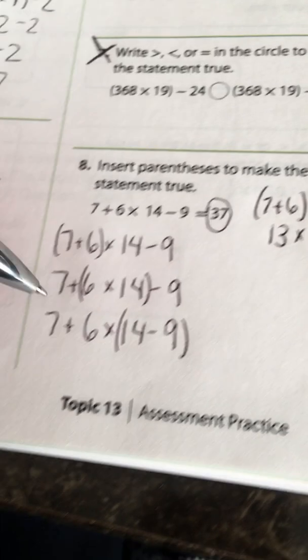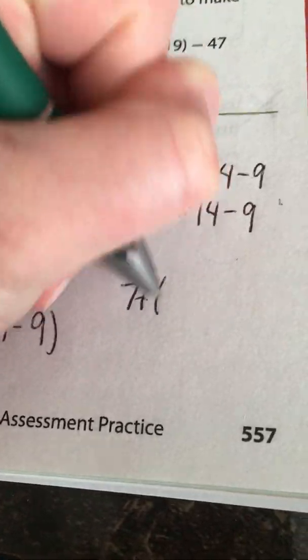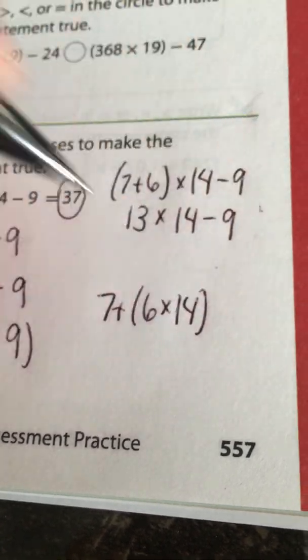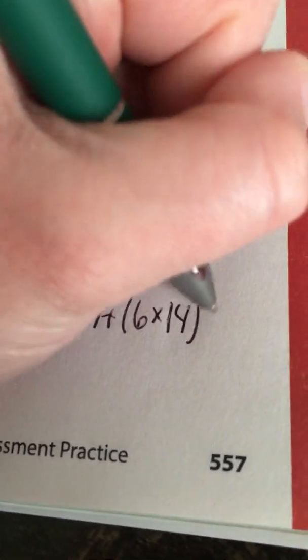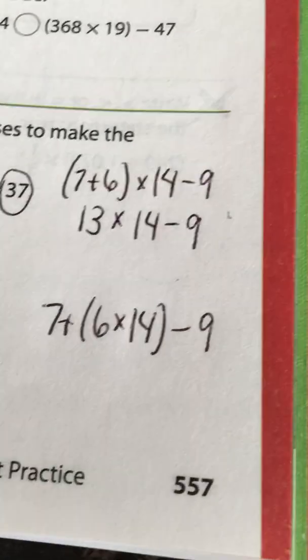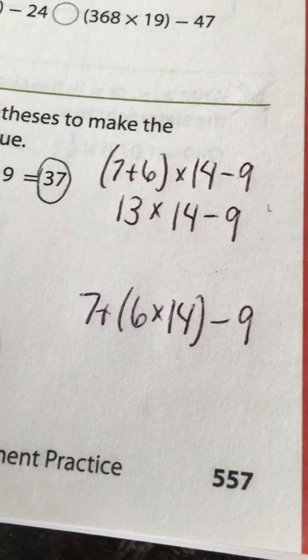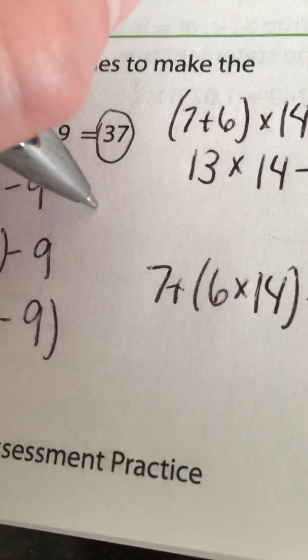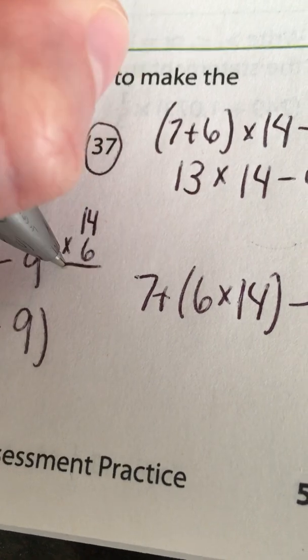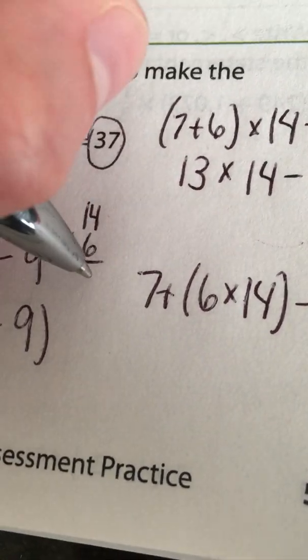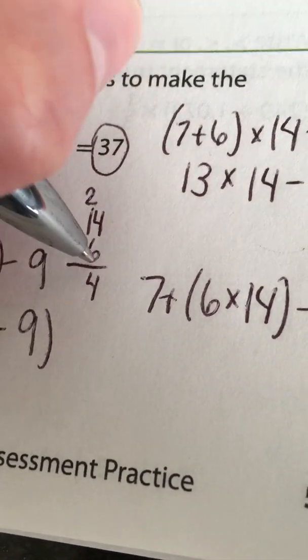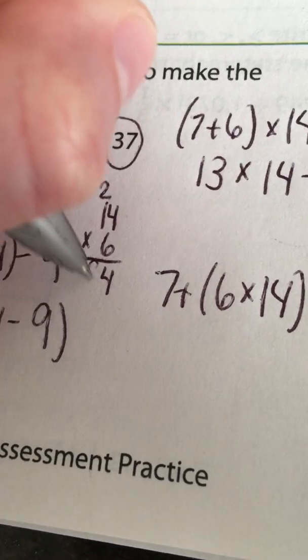Okay, so I'm going to try the next one instead. So 7 plus 6 times 14, and then minus 9. All right, well, I do not know what 6 times 14 is, and I have to do that first. So I'm going to come over here, 14 times 6. So 6 times 4 is 24. 6 times 1 is 6, plus 2 is 8.